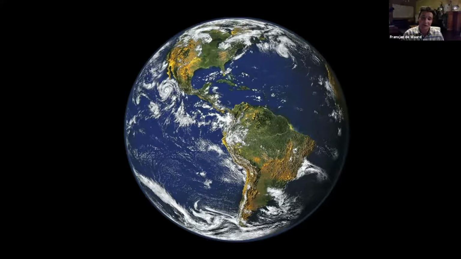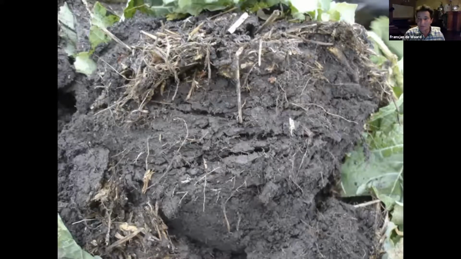And so in Dutch, obviously, this is what we call earth, aarde. And this is also what we call aarde, earth. And the previous one has a diameter of about 12,000 kilometers. That's our planet.